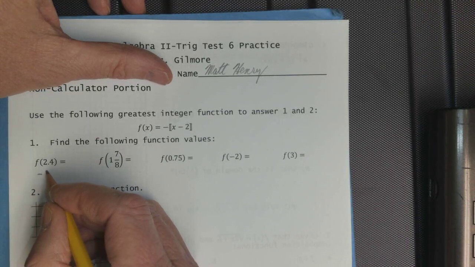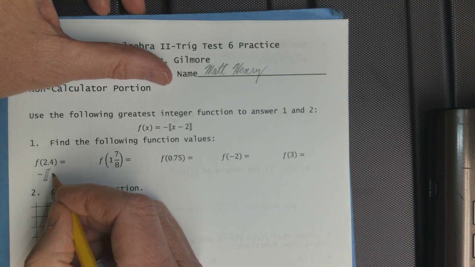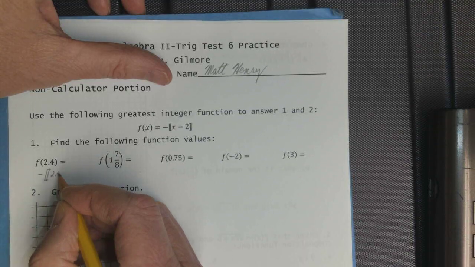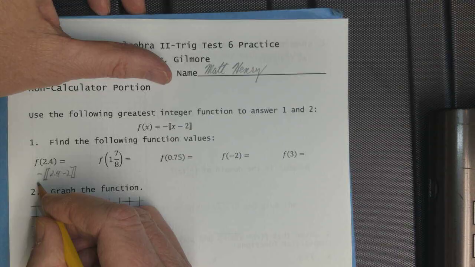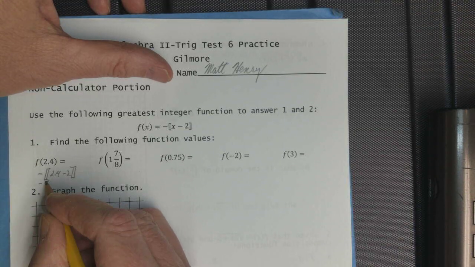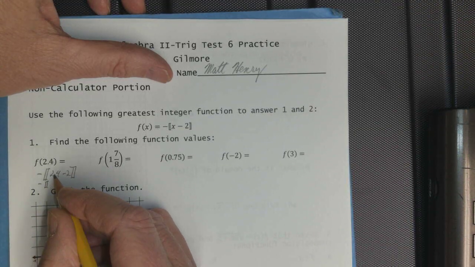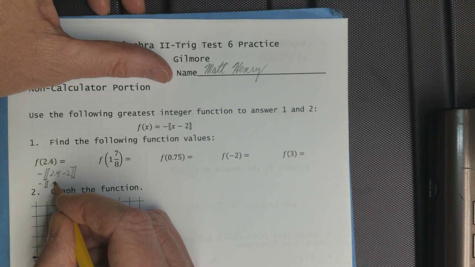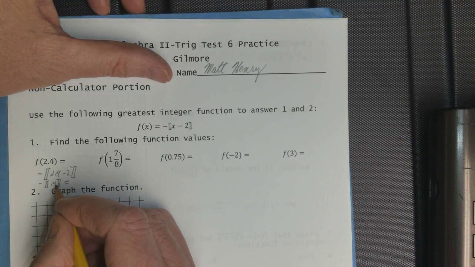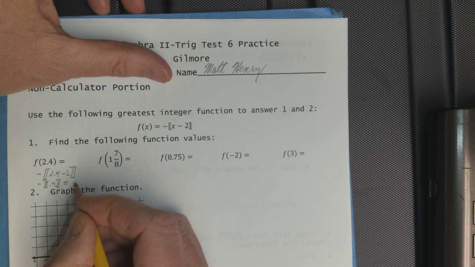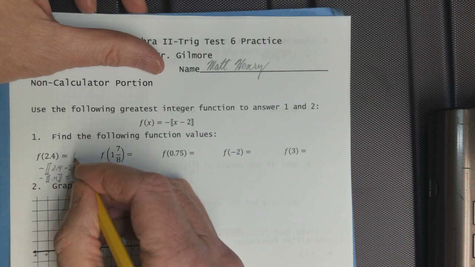Number 1 here, I got a negative 2.4 minus 2, and 2.4 minus 2 is 0.4. Okay, now the GIF of 0.4 is 0. Negative 0 is 0.